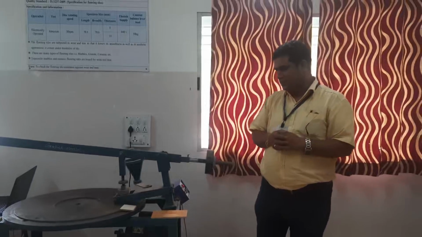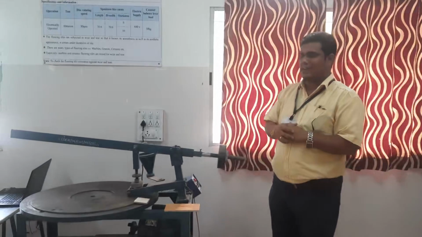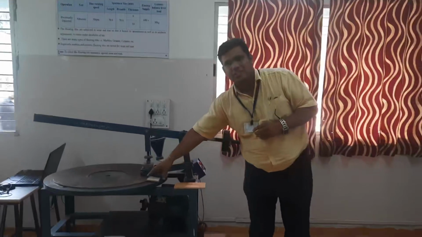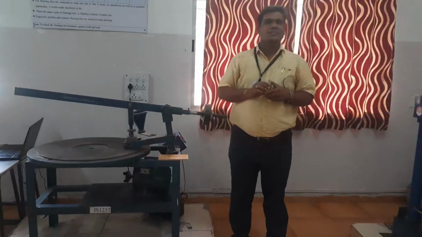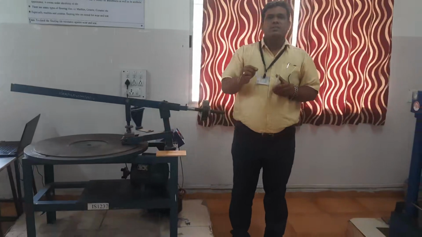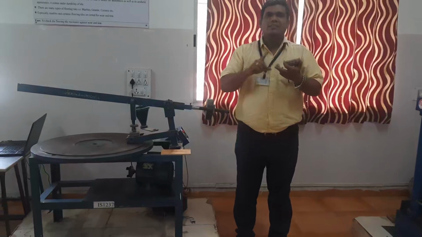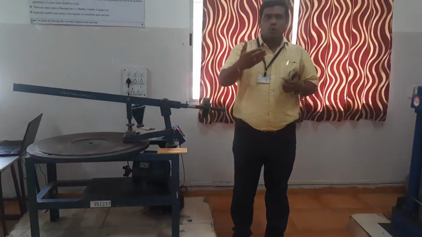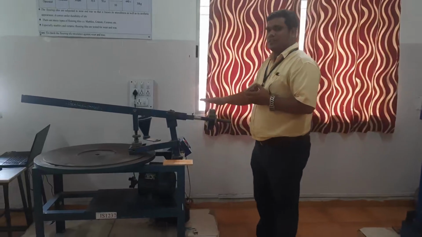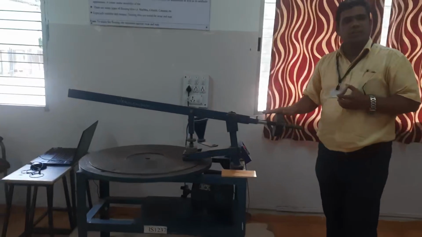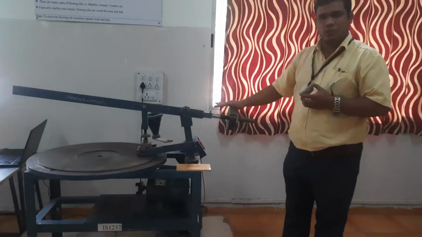One of the experiments covered by IS 1237 is the abrasion resistance of the tile. The objective is to find out the abrasion resistance towards the moving, rubbing and scraping of load on the tiles. For this purpose, we are using this kind of setup as per IS 1237.